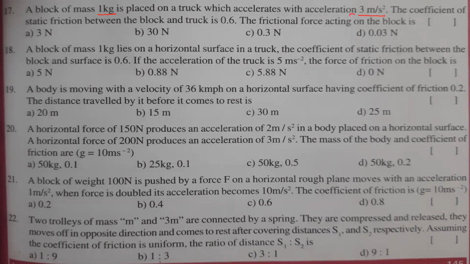an acceleration of the truck given. The coefficient of static friction between the block and the truck, the mu value, is given, and the frictional force acting on the block. What is the frictional force acting on the block that you need to calculate. Clear children, what you need to calculate? So to calculate this, what do you need to find children?